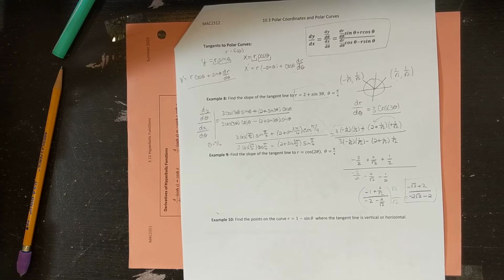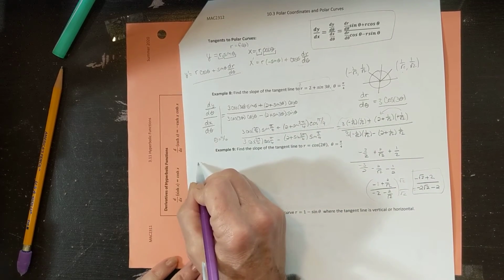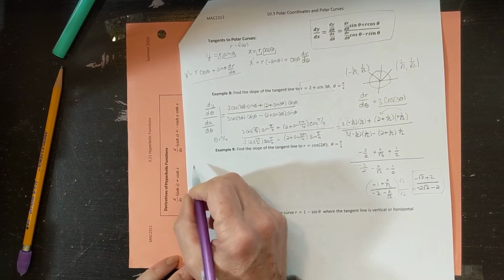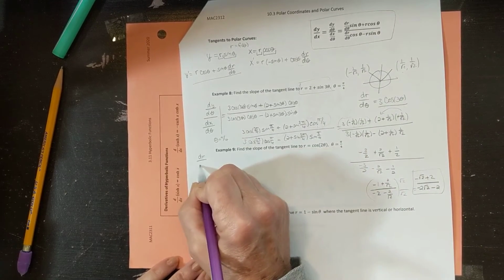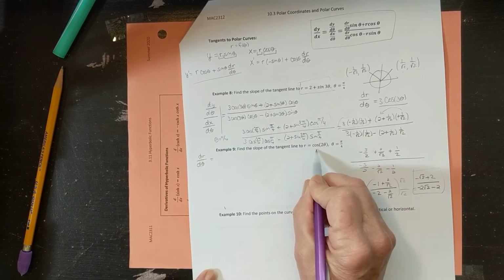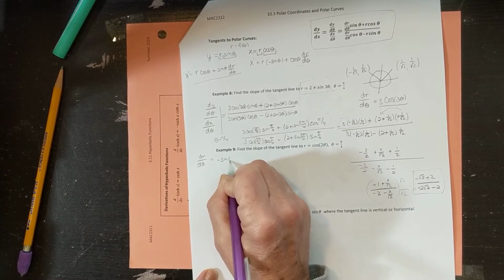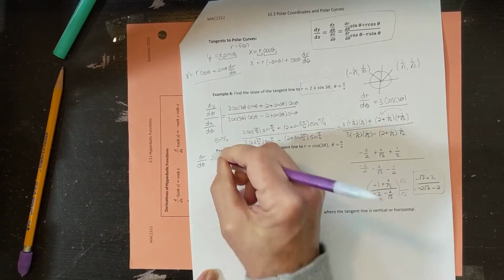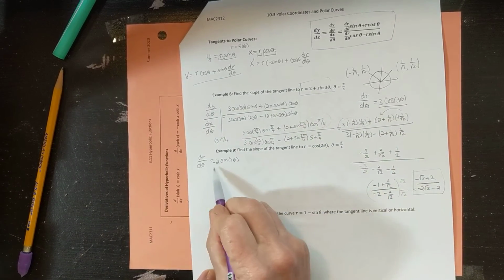Number 9 says find the slope of the tangent line to r equals cosine of 2 theta when theta is equal to pi over 4. All right, so let's do this. This is basically the same thing. dy/dx is dy/d theta over dx/d theta. Let's figure out what dr/d theta is, because we're going to be using it a lot. That's the derivative of cosine, which is negative sine, so it's negative sine of 2 theta times the derivative of 2 theta, which is 2, so it's going to be negative 2 sine of 2 theta. That's what dr/d theta is.